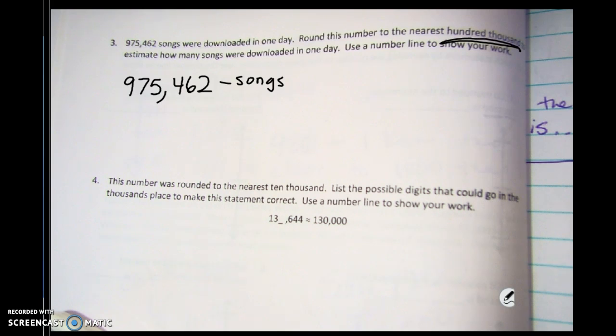I'm going to underline that, to estimate how many songs were downloaded in one day. Now, this is how many actual songs were downloaded in one day. But I want to make an estimate of how many by rounding to the nearest 100,000.